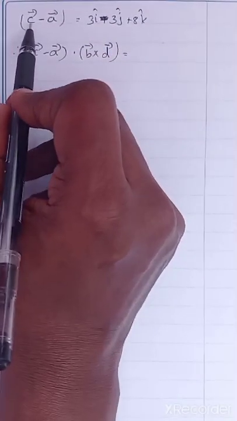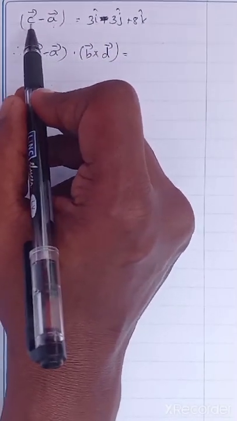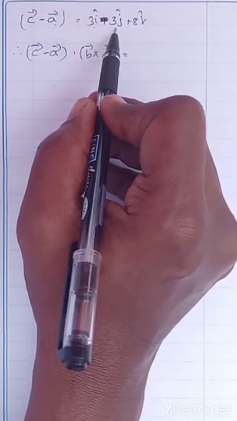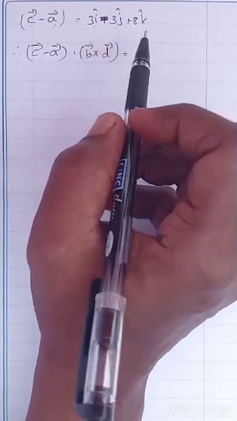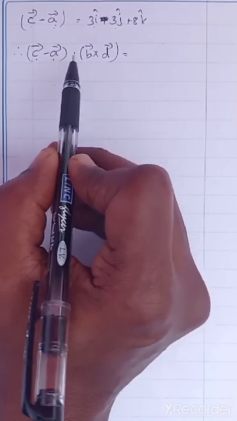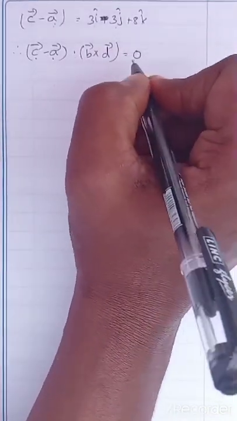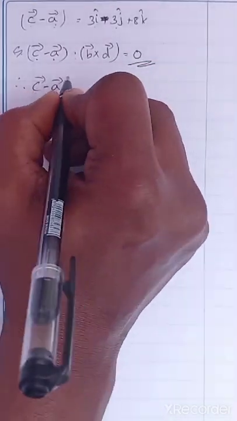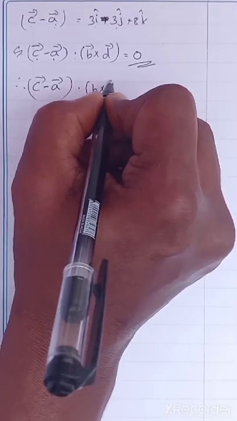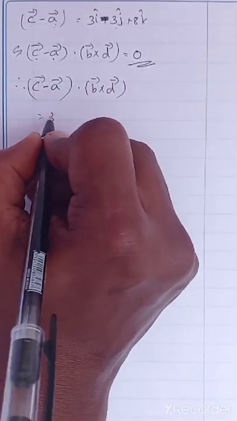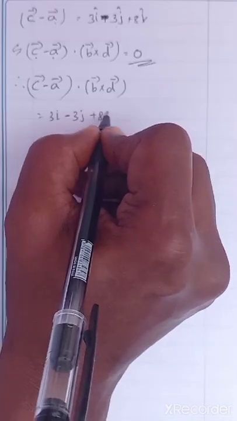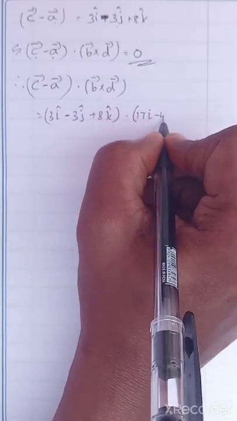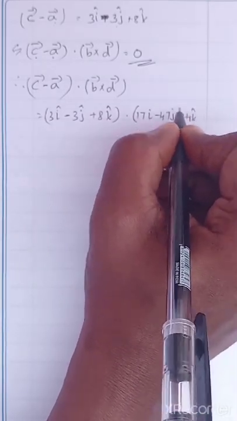So next, we want to find C minus A. C minus A means we subtract A vector from C vector. So what answer do you get? 3i minus 3j plus 8k vector. Okay, what is your coplanar condition? C minus A dot B cross D equal to 0. This is your condition, right? Therefore, we take C minus A dot B cross D. C minus A is 3i minus 3j plus 8k, and B cross D is 17i minus 47j minus 24k.